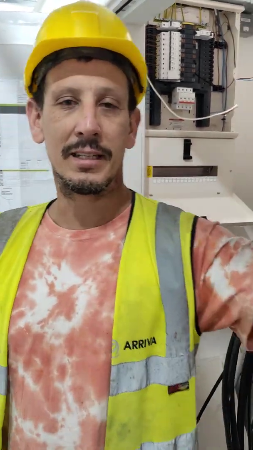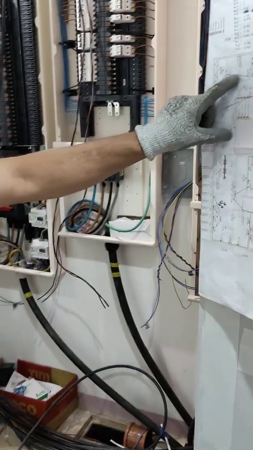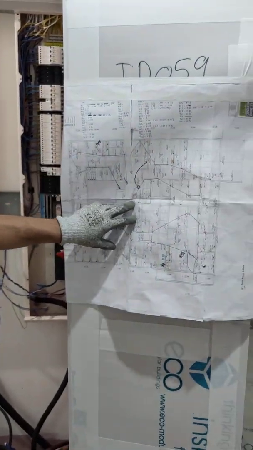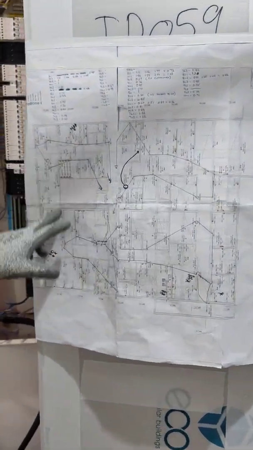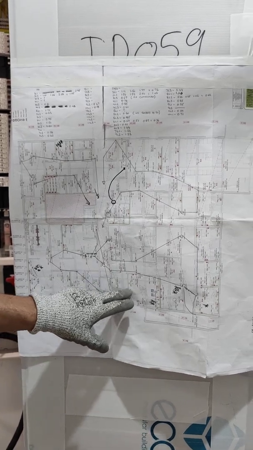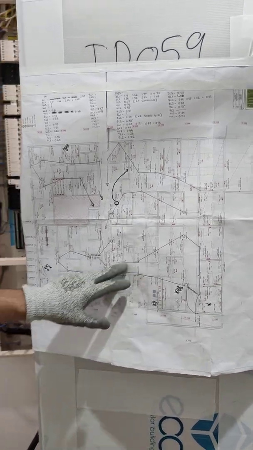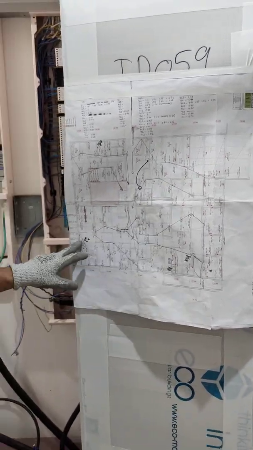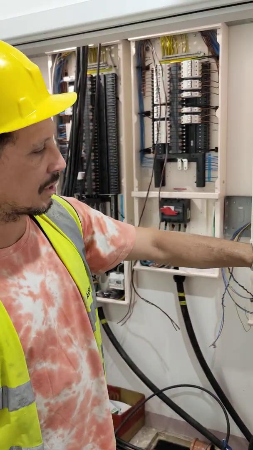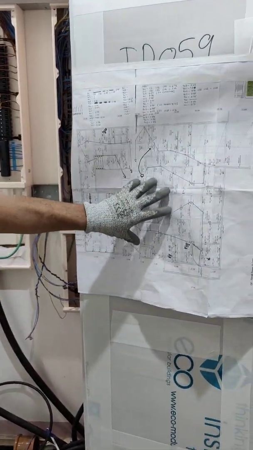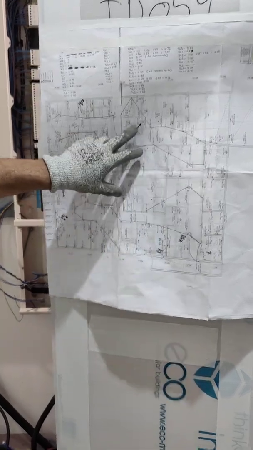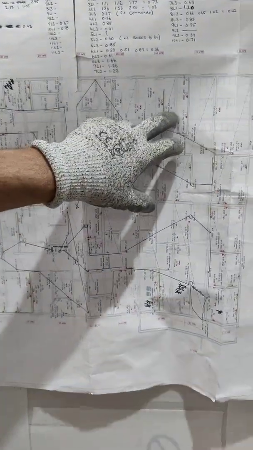So everything starts here. If you can just show the drawings please. These are the small power drawings. In here we have all the locations of the circuits. So for example, we have sockets, we have units, we have the position of the distribution boards, and from here we can identify which circuit is in each room.